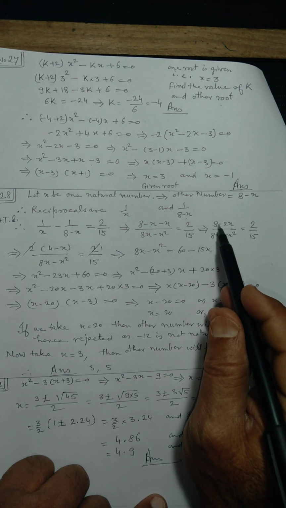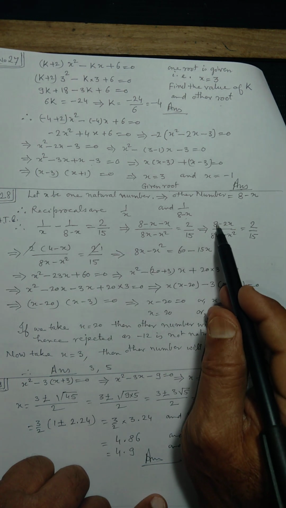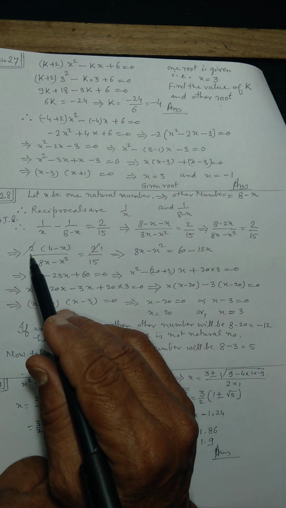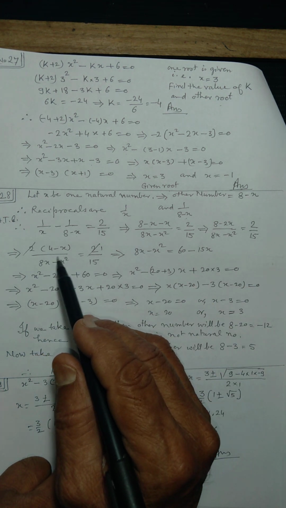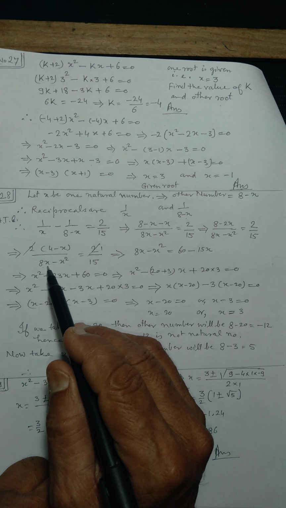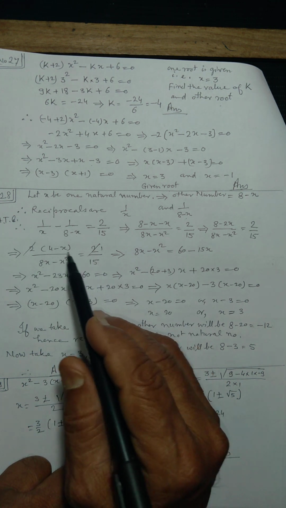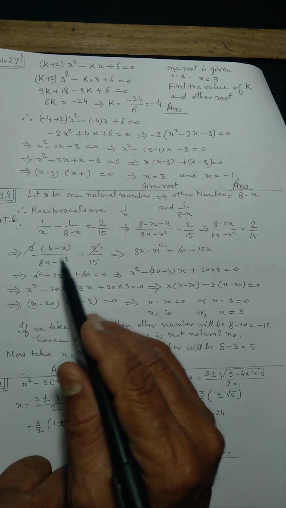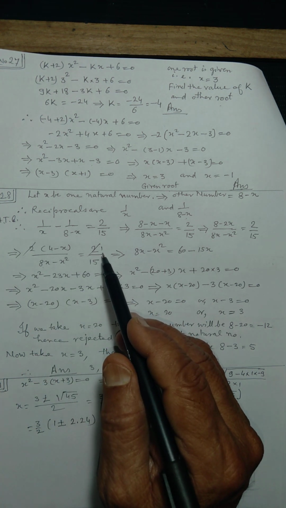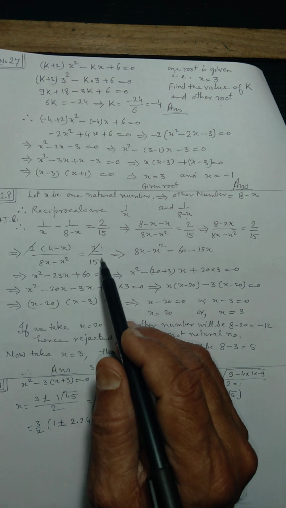Now take 2 common in the numerator part. So I have written here 2 inside the bracket (4 minus x), whole divided by 8x minus x square, is equal to 2 by 15. Now this 2 and this 2 will cancel. Here it will remain only 1. Now we just cross multiply it.